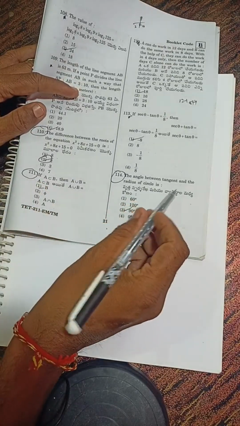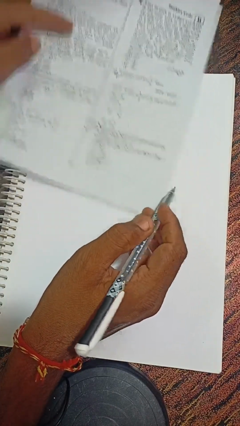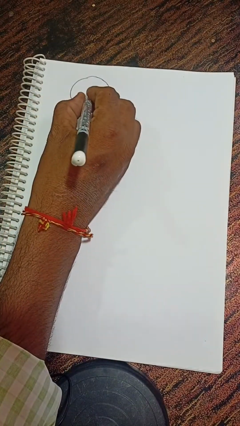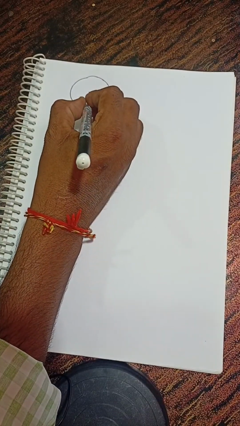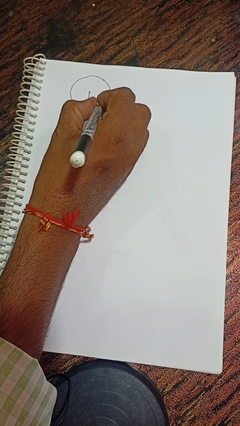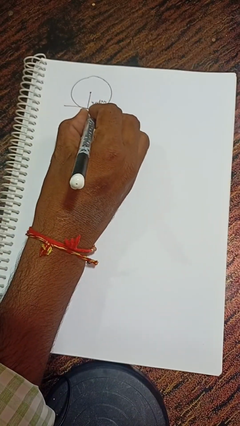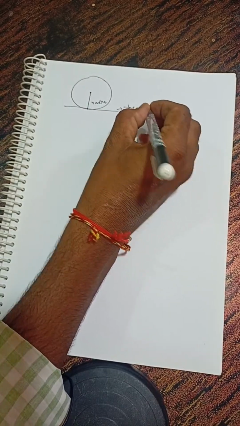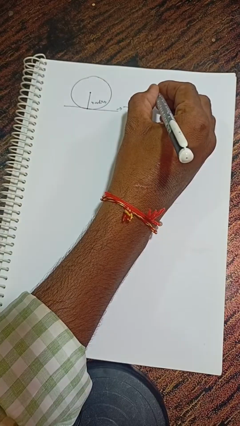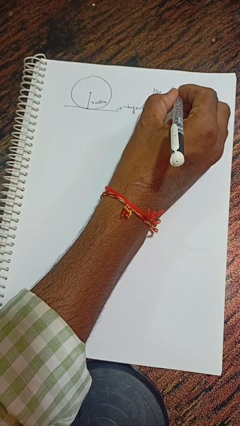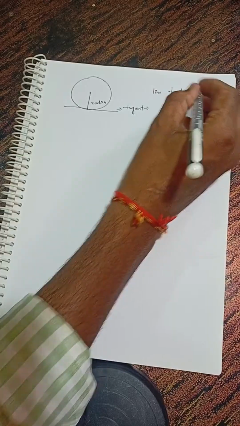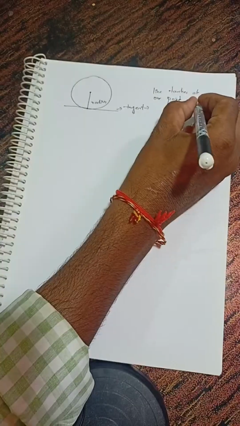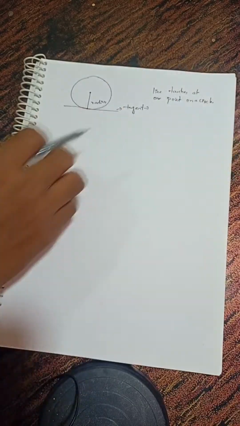So the angle between the tangent and the radius of a circle. Now see, this is a circle and this is the radius. So this is the radius and this is the tangent. So what is meant by tangent? Tangent is nothing but a line that touches at one point on a circle. One point on a circle is called tangent.